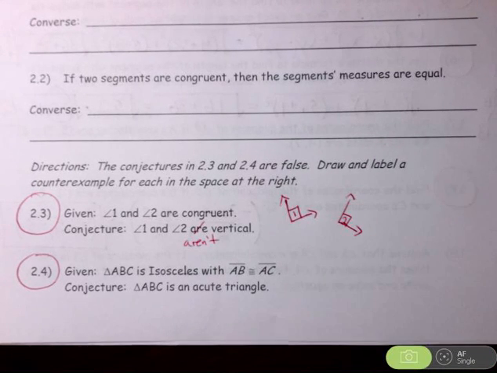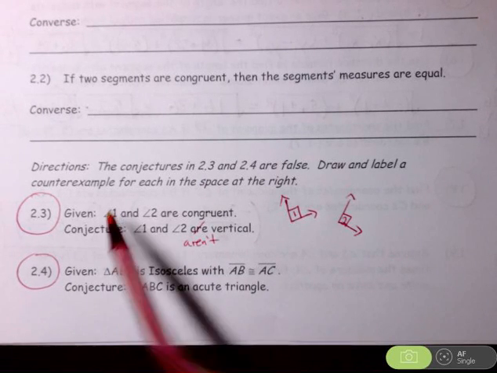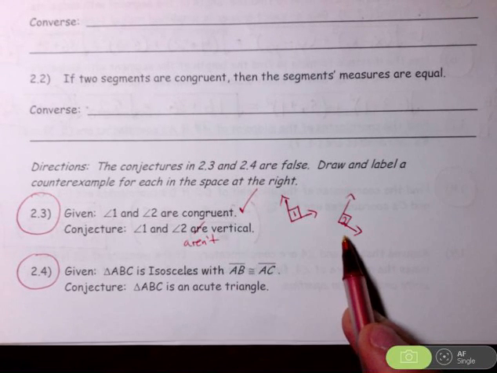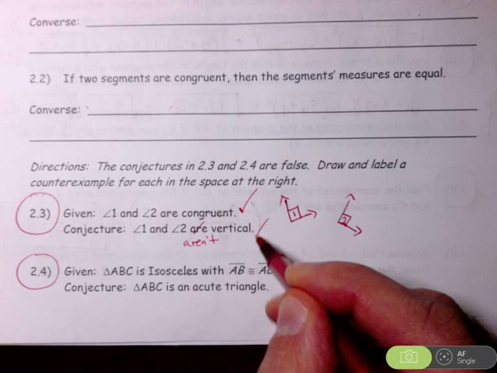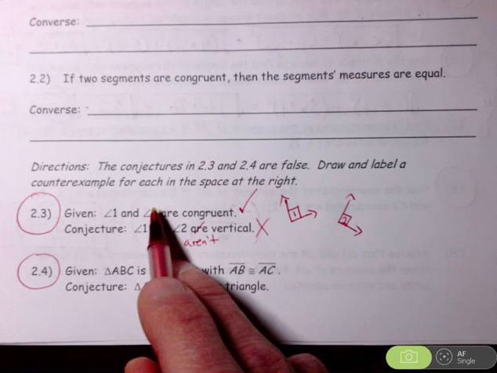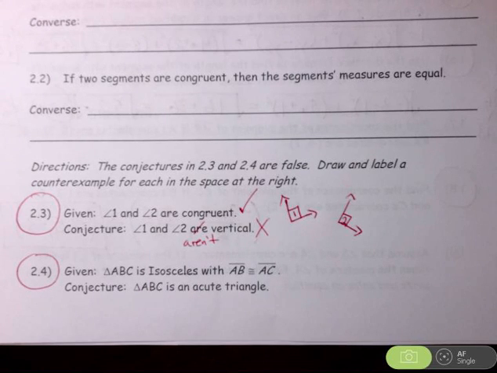There we go. Angles 1 and 2. So those are definitely congruent angles. They're both right angles. So it satisfies the given, but it doesn't satisfy the conjecture. Angles 1 and 2 are certainly not vertical in any way, shape, or form. That's a counterexample. It has to satisfy the given, but not the conjecture.